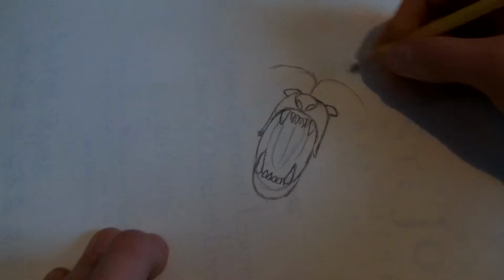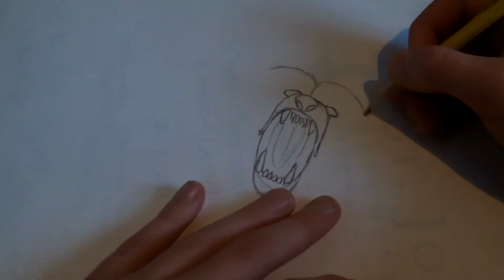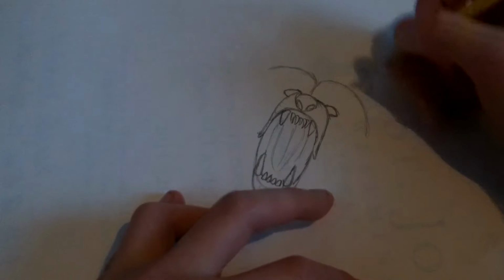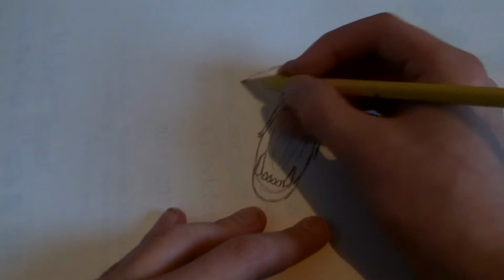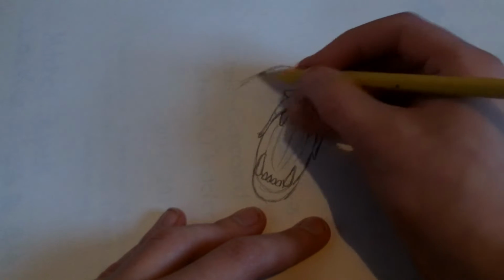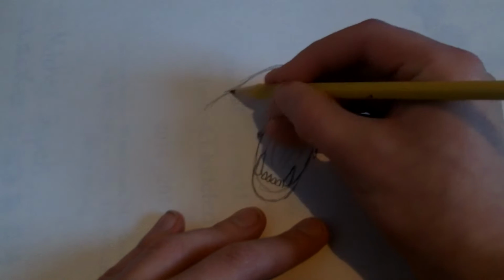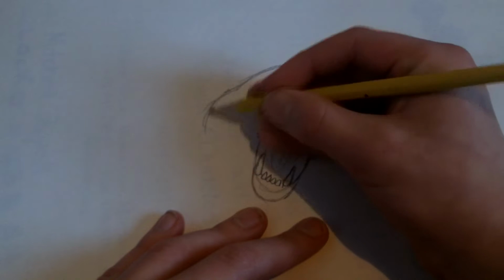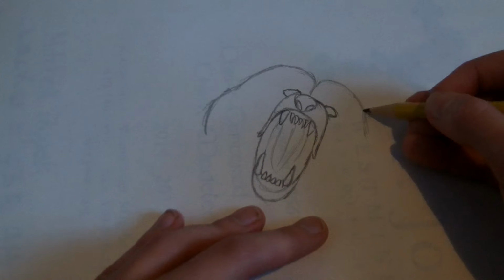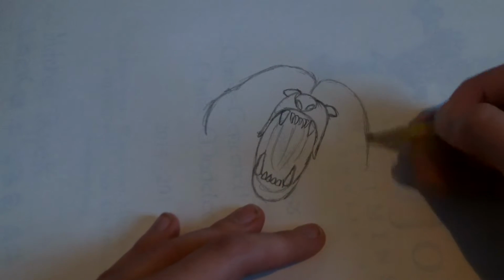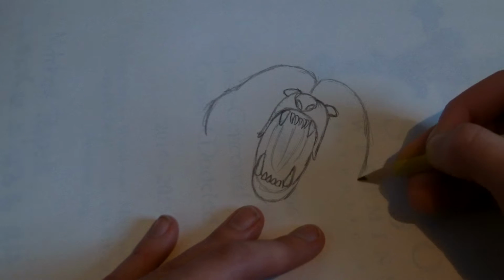And so you want to just keep going like this. Down. And then remember, this line has to be really light. If it's not, then erase it and make sure it is. Then now you see how it's like a bear's face.